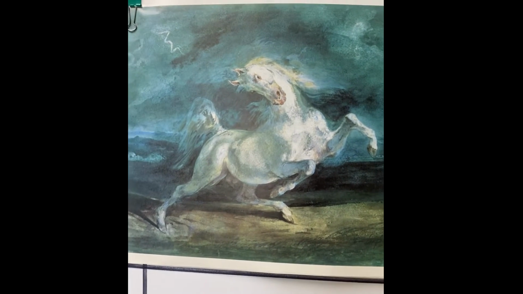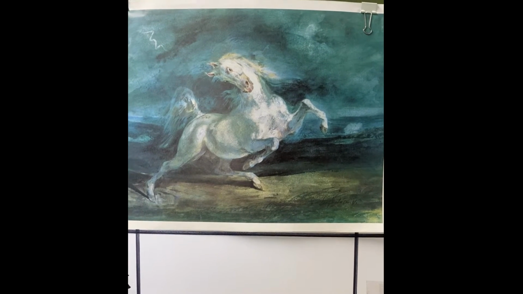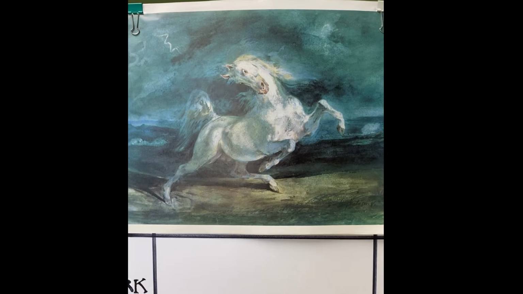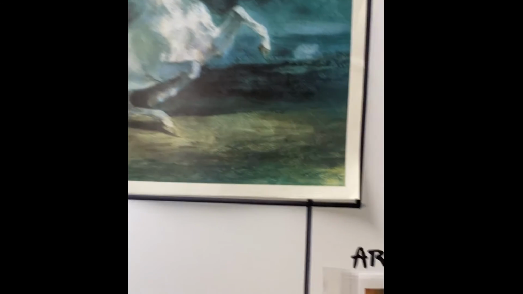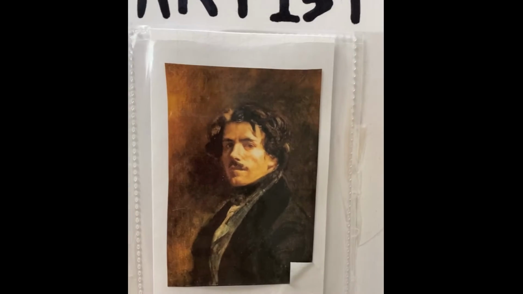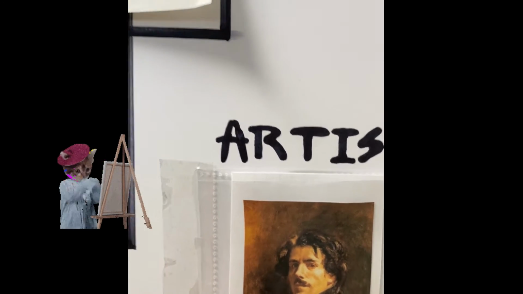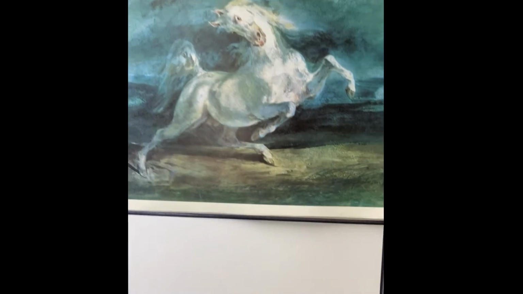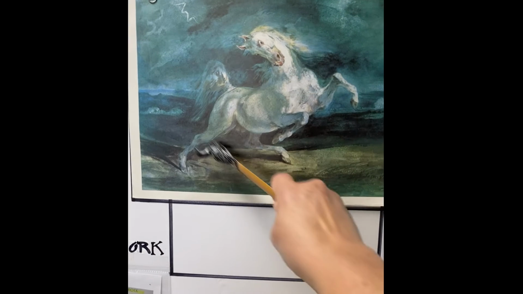This is the picture that we are going to be looking at today, and it is a horse frightened by a storm. That's the title of it. The person who painted it was this man right here. His name was Eugene Delacroix, and he was a French painter. All right, so here we have this horse, and he's frightened by a storm.